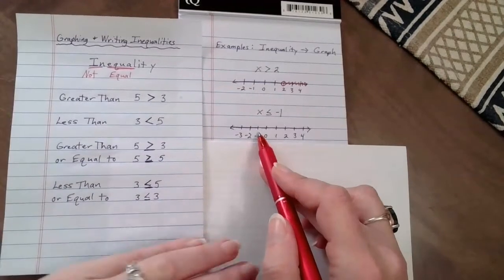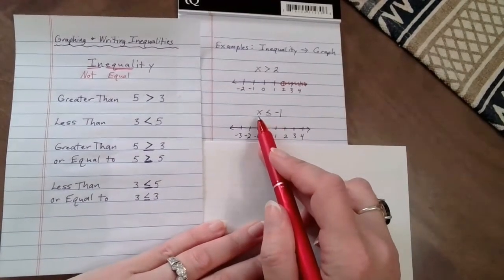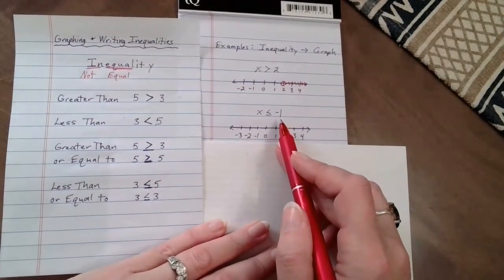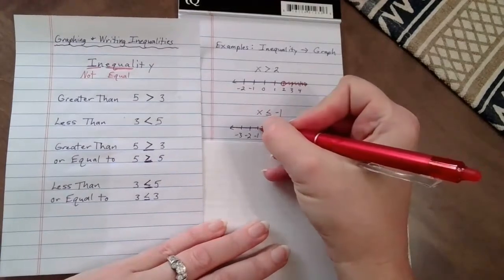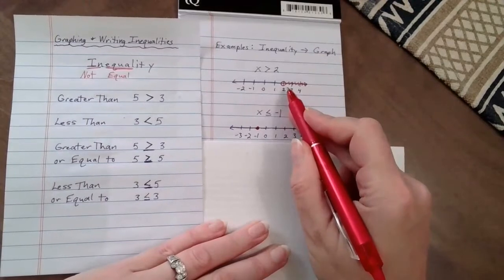All right, so I've got -1 this time, and I actually think that it could be -1 because x is less than or equal to -1. So what's going to be my difference here? Watch. What's the difference between that guy and that guy?